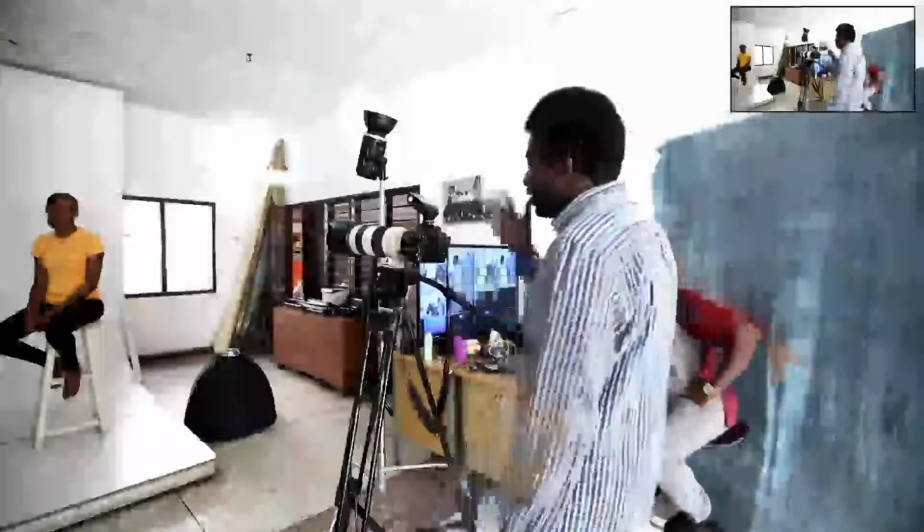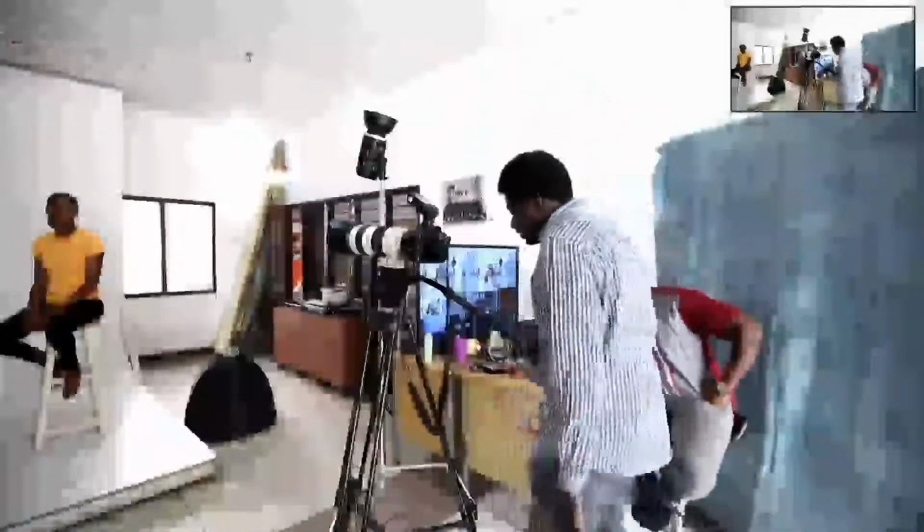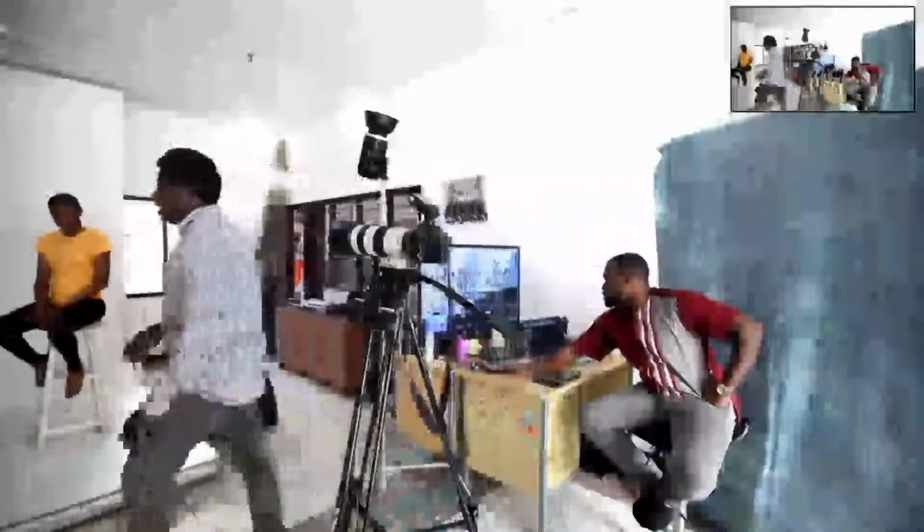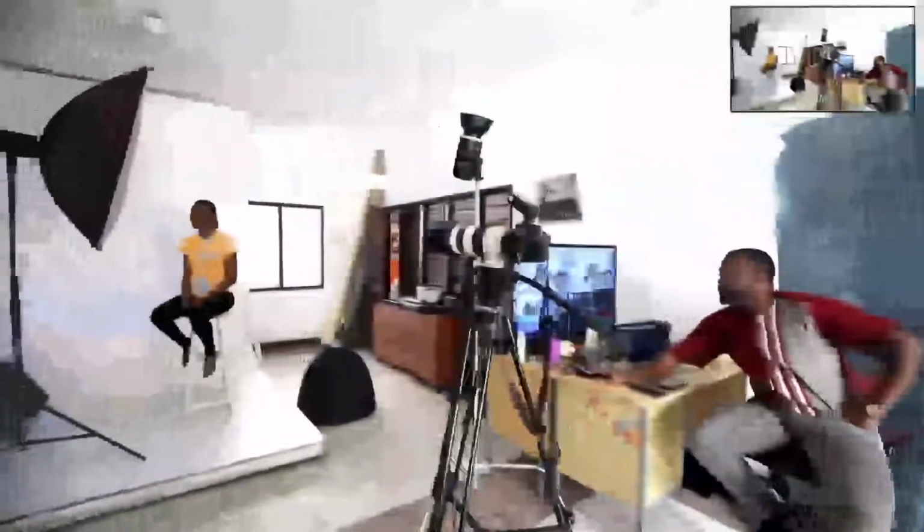So there's no real necessity to shoot at ISO 100 unless you want the most perfect image quality, and that image quality is wasted on the internet. If you're just going to put your picture up on Facebook, nobody's going to see it. Maybe if you're doing a 24 by 36 print, maybe you'll have some luck.